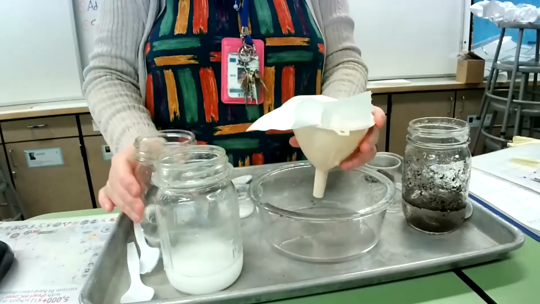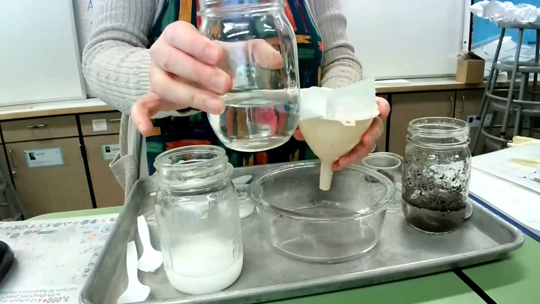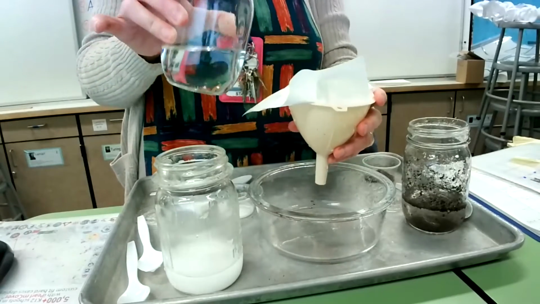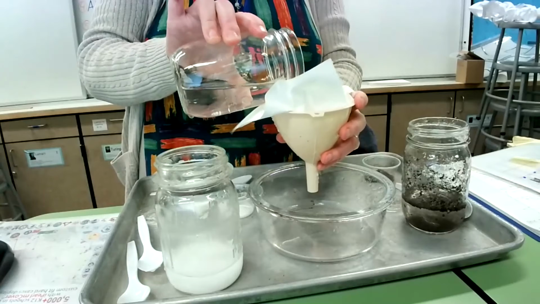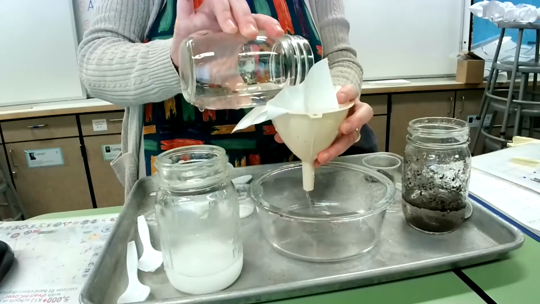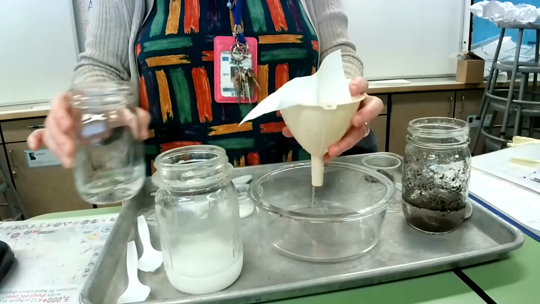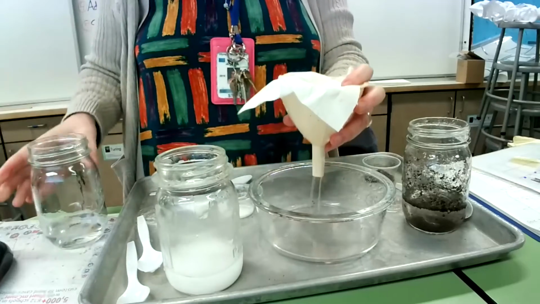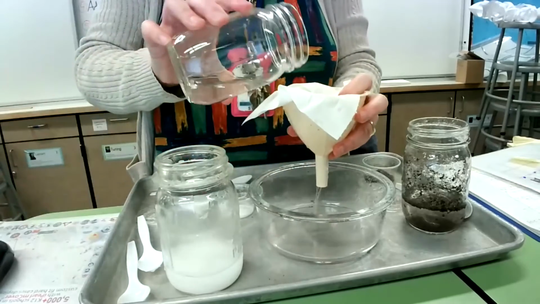So if the sugar truly is dissolved in the water, then everything in this jar should go right through into the bowl and I should have nothing left on my filter. Okay, there it goes. It may take it a minute as it goes through the paper towel.